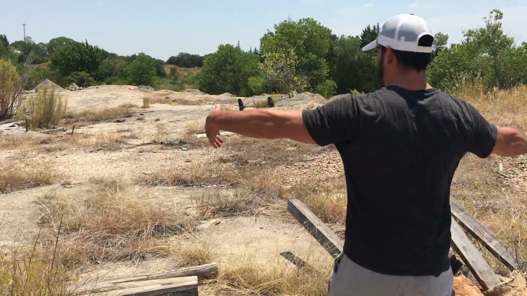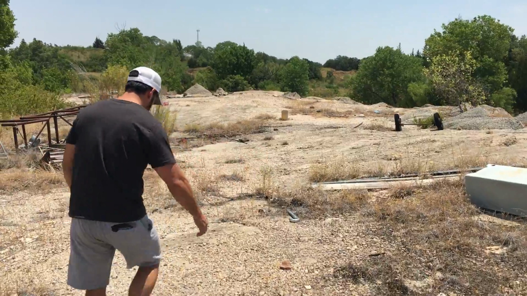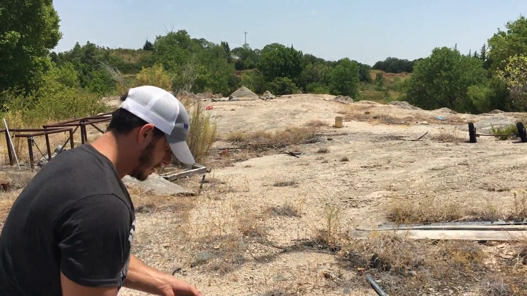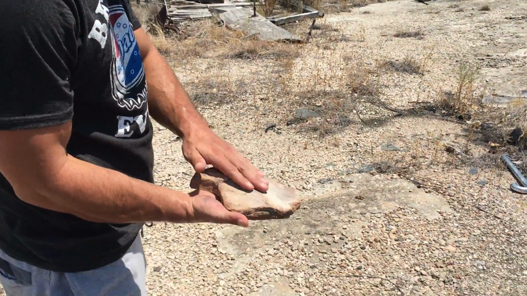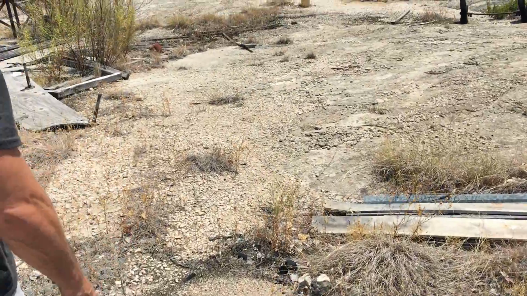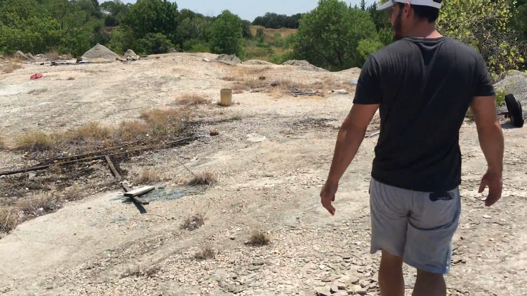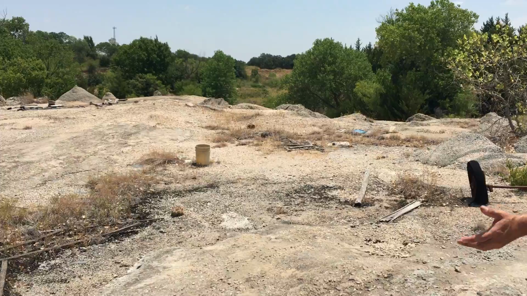Whenever they would bring their concrete trucks back, probably at the end of the day, they would probably wash them out. So you can see this isn't natural. This is concrete that's on the ground. And as we get further over here, you're going to start to see what we're talking about. I guess they would spray out the back of the concrete. They'd run through some kind of watering system.